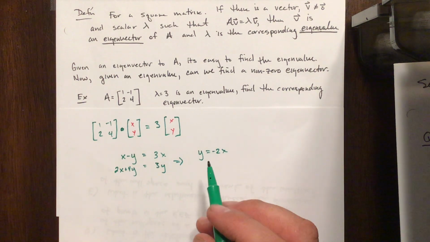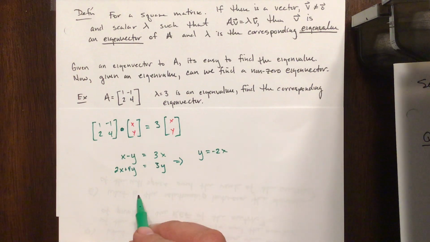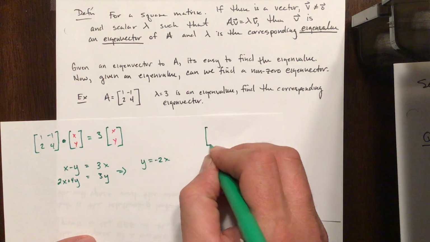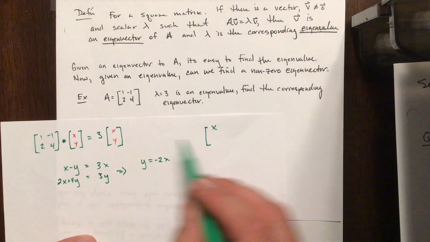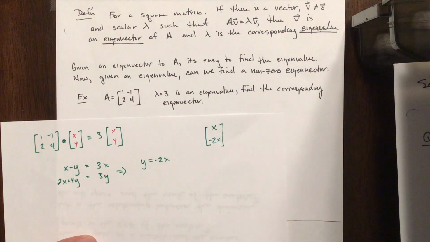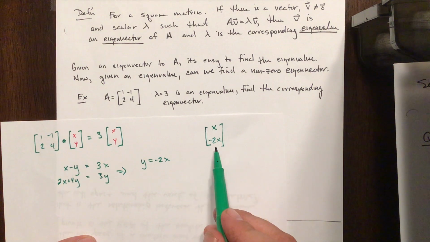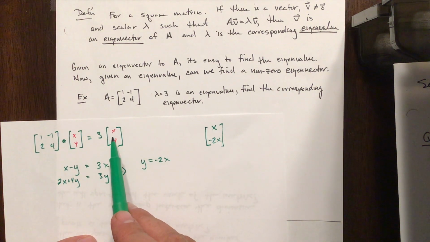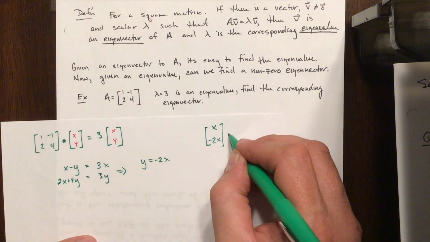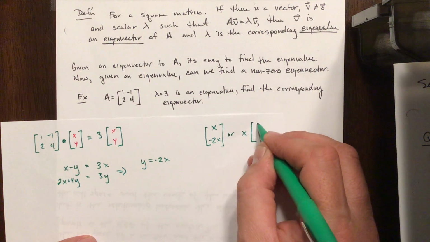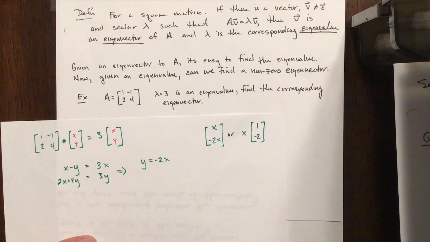Okay, we have the first component is x, and the second component, which is y, is negative 2x. So that means all vectors of this form, where once the first component is established, the second component is negative 2 times the first, are eigenvectors that correspond to lambda equals 3. Okay, so in other words, it's any vector that is a scalar multiple of 1, negative 2.